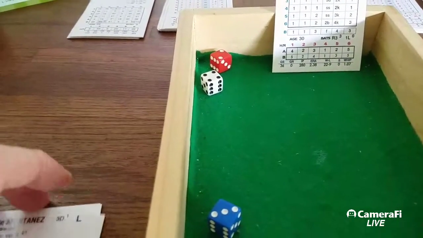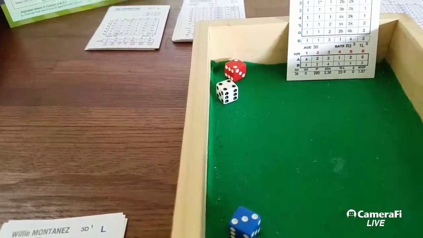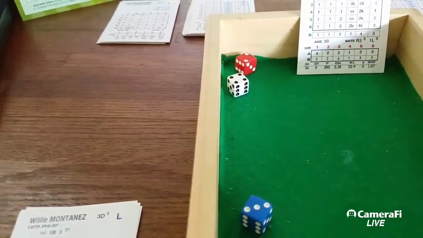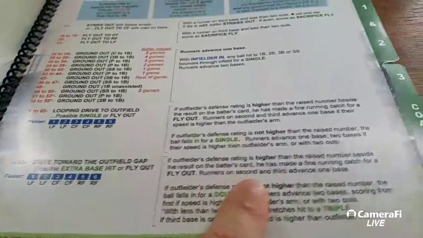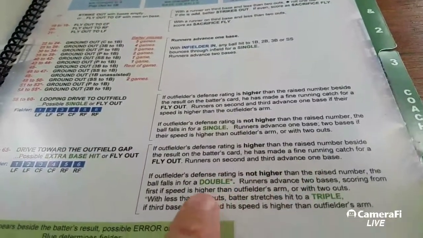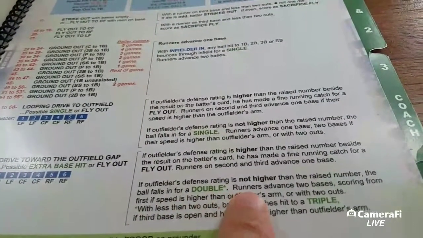Actually, it's showing a drive toward the gap, because it's a 60, not a 50. So it's a drive toward the gap in column 2. Let's get the book over here and look at what we've got. Drive toward the gap, and we know that the range is not higher, so he didn't make the running catch. The ball falls in for a double, so it's actually going to be a double, not a single.